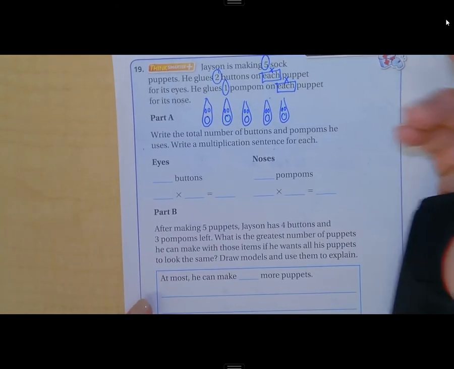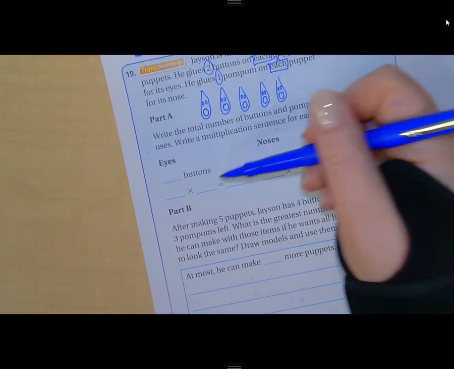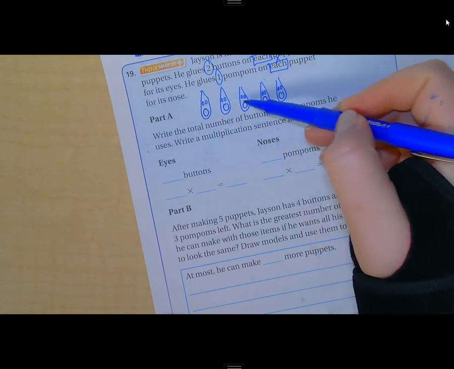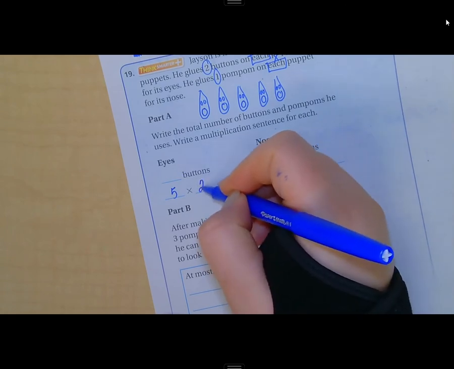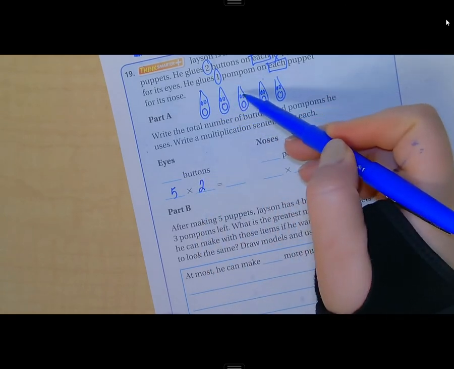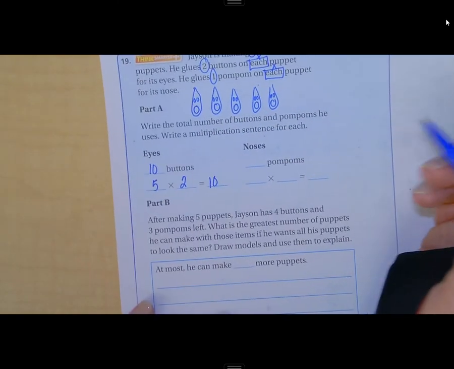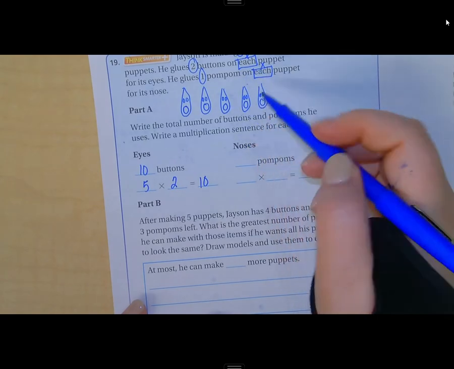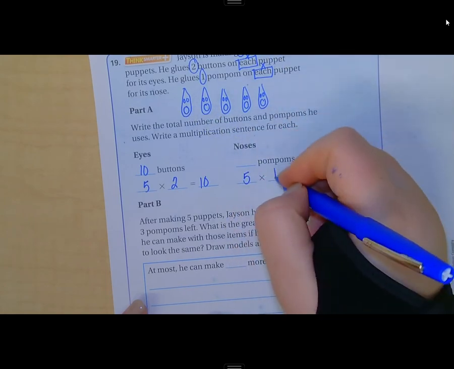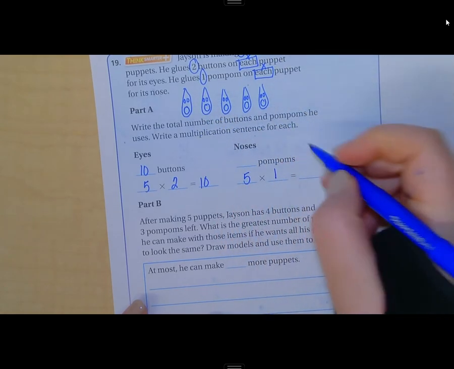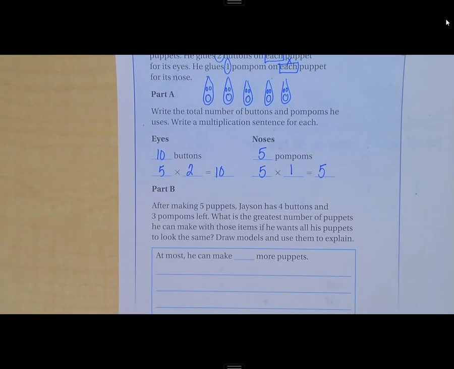So here we go. Write the total number of buttons and pom-poms he uses. Write a multiplication sentence for each. So for buttons, I have 1, 2, 3, 4, 5 groups of. How many buttons in each group? 2. Let's skip count. 2, 4, 6, 8, 10, which totals 10 buttons. Now let's do noses. Again, I have 5 groups. How many noses on each? 1, 2, 3, 4, 5, totaling 5. So I have 5 pom-poms. All right, you with me so far?